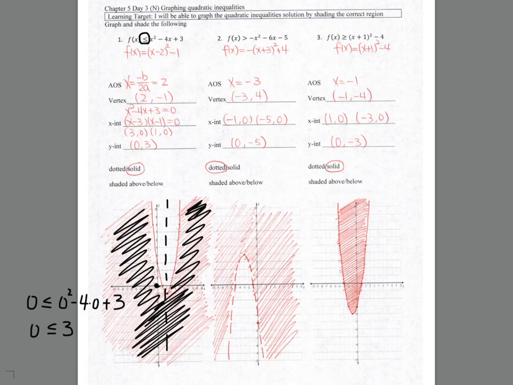So if one test point satisfies the inequality, then the rest of the points should satisfy as well. So I just use one test point to test it. Number 2, f of x greater than. So this time there's no equal sign, so I should immediately circle down. It's going to be a dotted line for the border line.